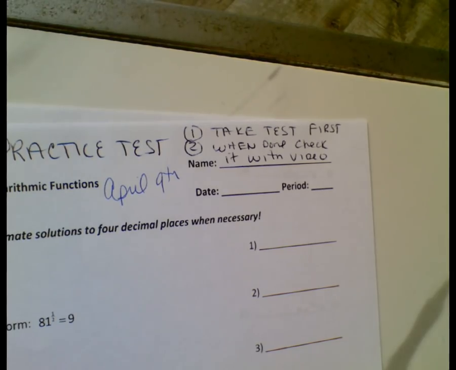Tomorrow in class, you're going to have this video, and I want you to check all of this test and know how to do it, because your test is exactly like this, except I just changed numbers around. Write yourself notes, whatever you need. You can use this on your test.